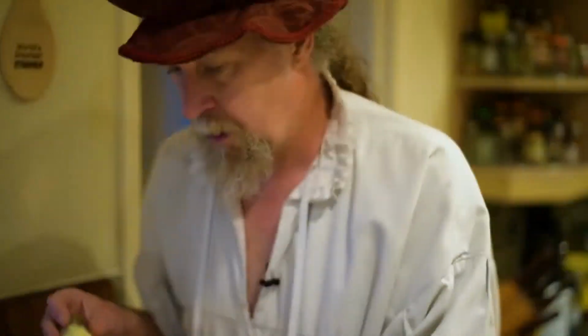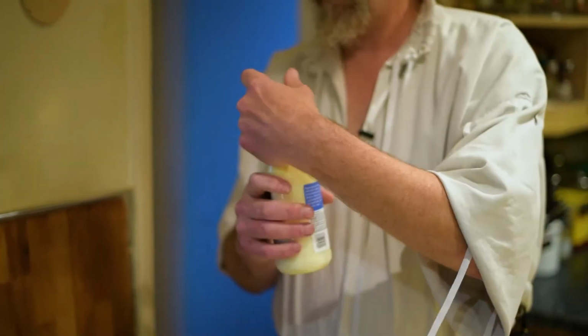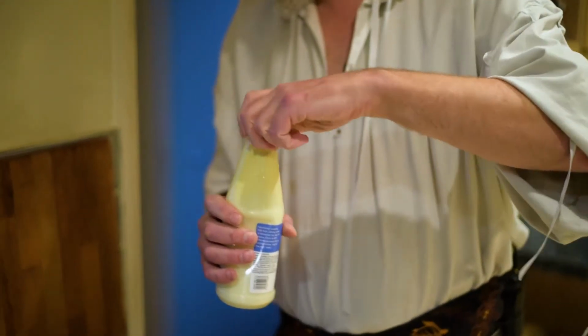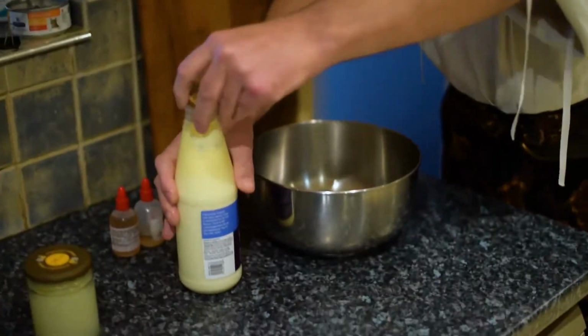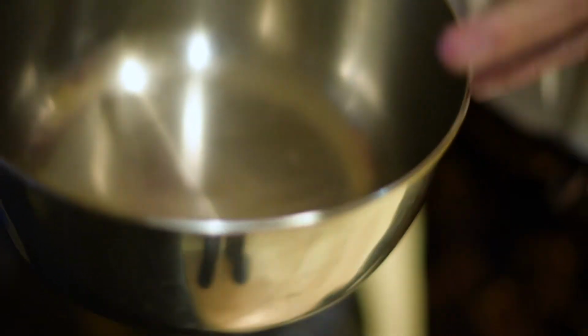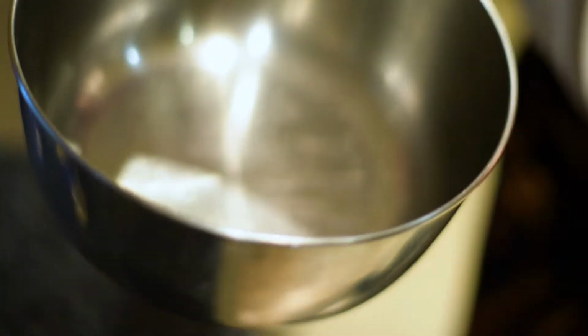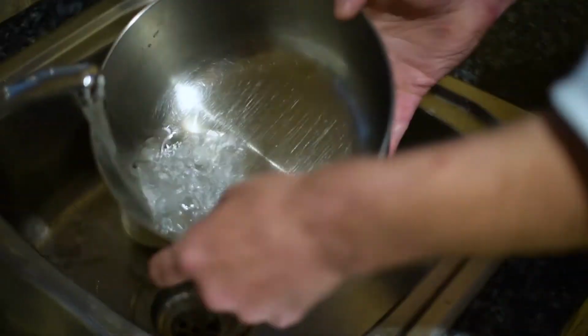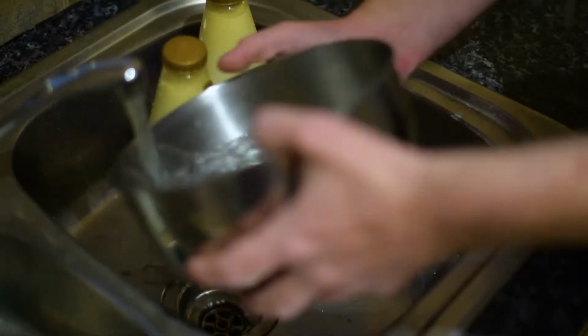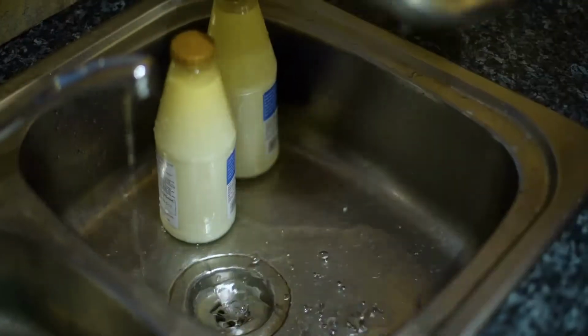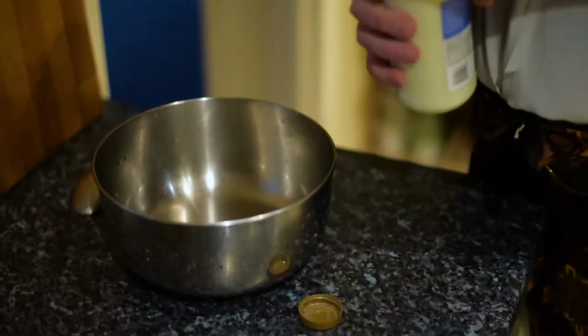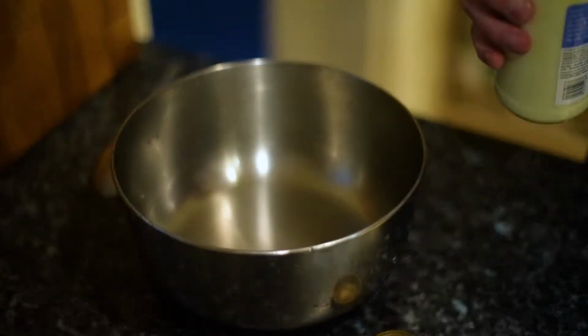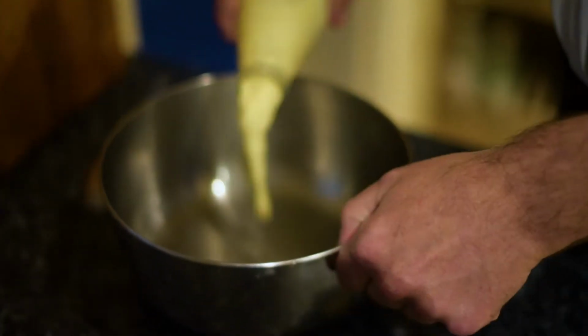So you need your dairy product. This is milk. It is non-homogenized milk. And I've got, for this batch, 3 liters of it. So milk, the cheese is fairly forgiving. I'm going to rinse my bowl because you do want relatively clean. There are people who would tell you that everything has to be sterilized to within an inch of its life, and I'm not going to say you shouldn't. I am going to say that I don't.